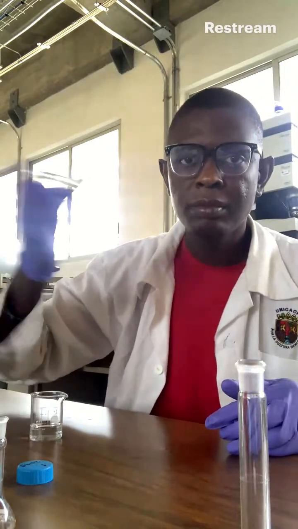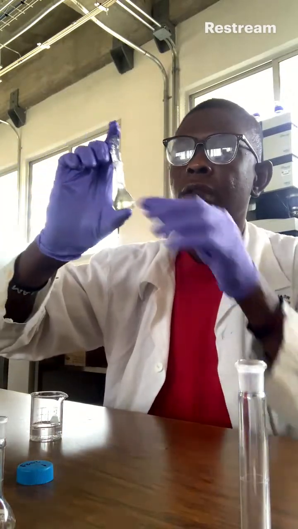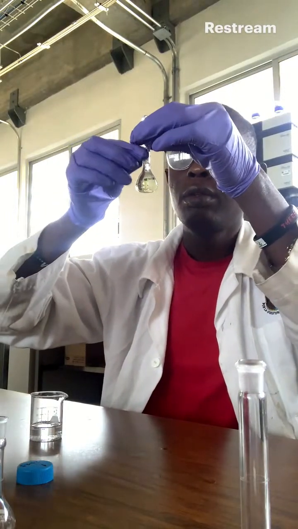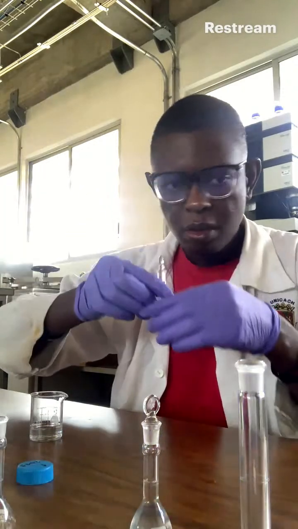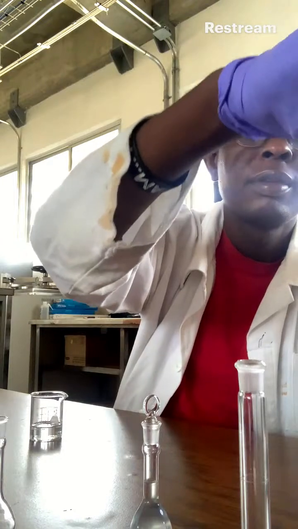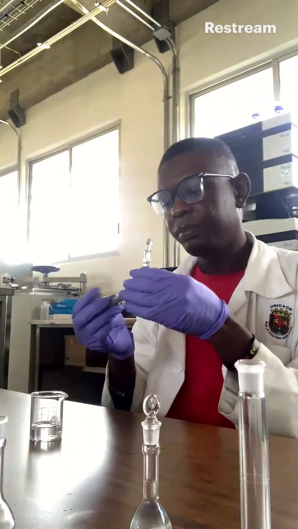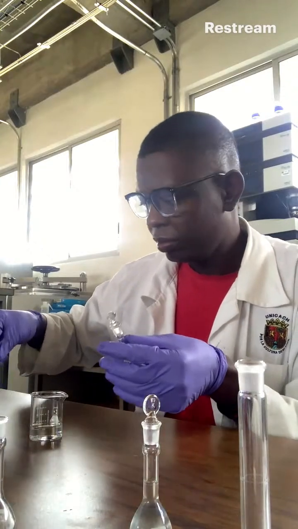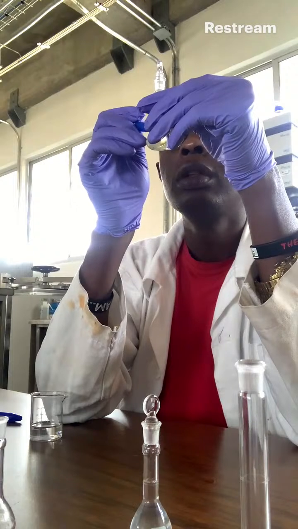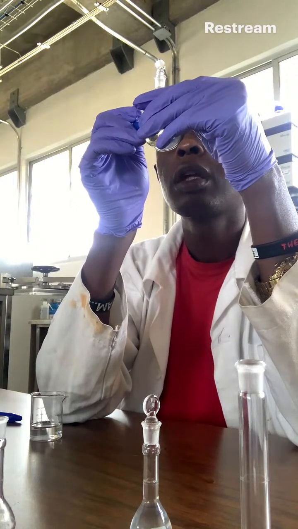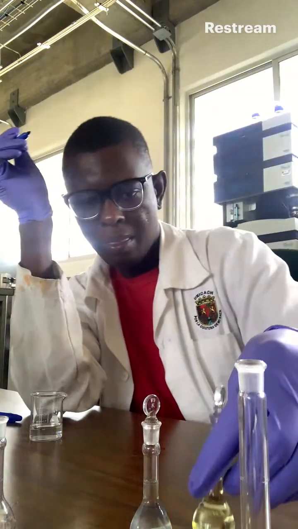I'll shake it. I have diluted it with isopropanol. So this is GC agave.